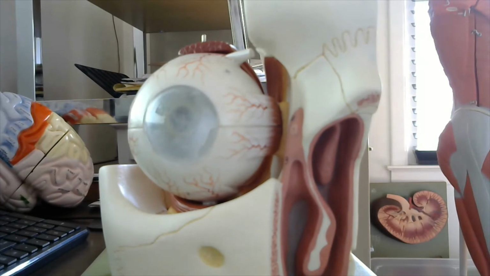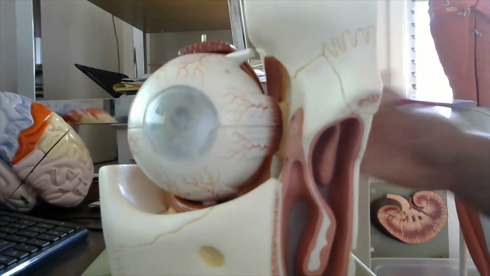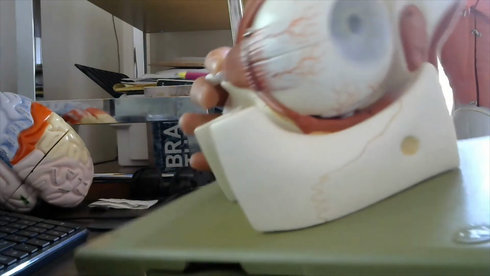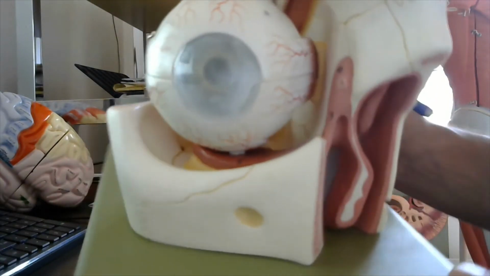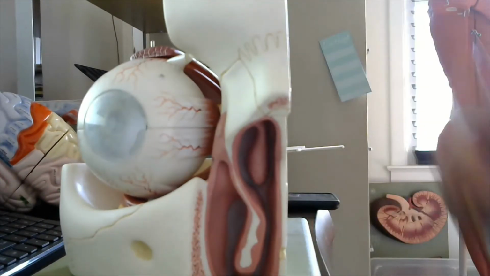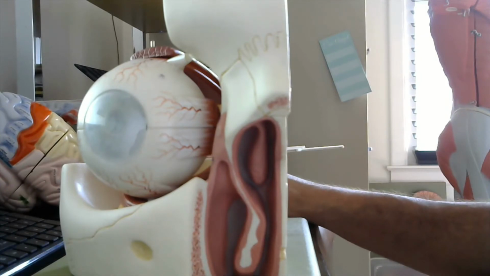So the good old eye. Not much we can do via video, so the majority of it's going to be on the PowerPoint. But there you have it. At least we were able to touch it, and you can touch on it just a tad, and you can kind of see how it sits in the orbital cavity. And it's just kind of neat looking, you know. Too bad we're not in lab and we can't get our hands on it, okay?